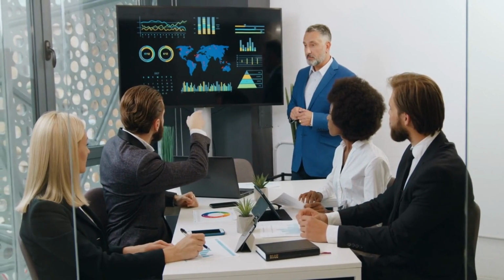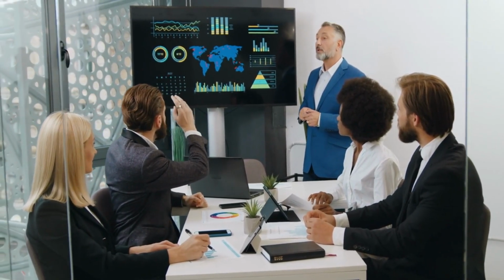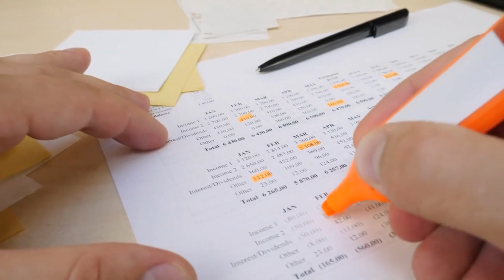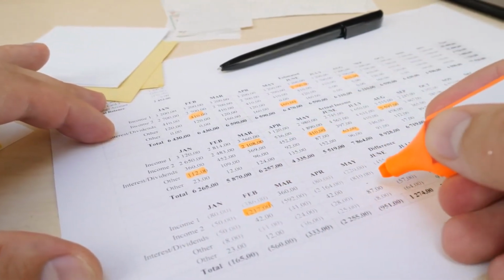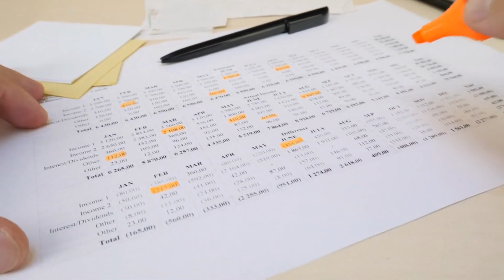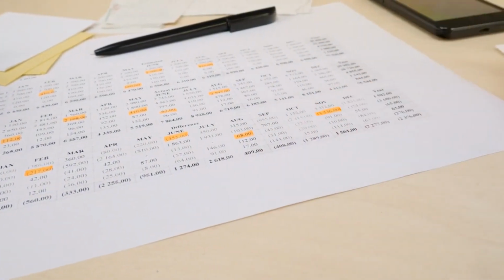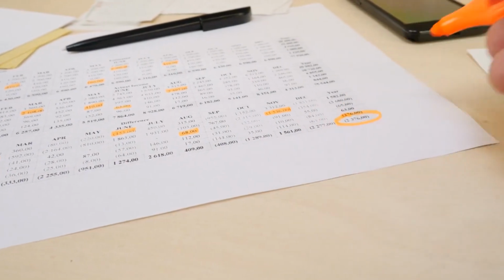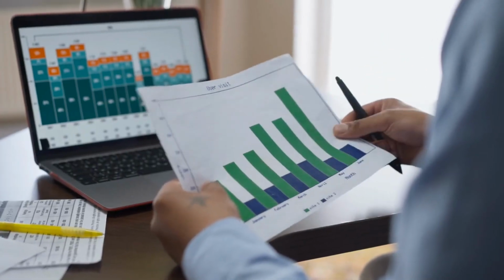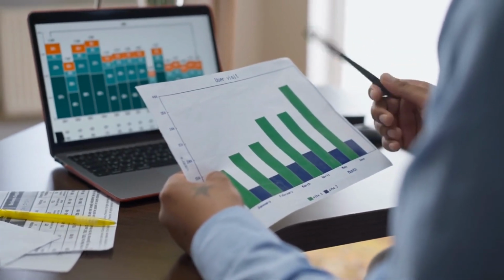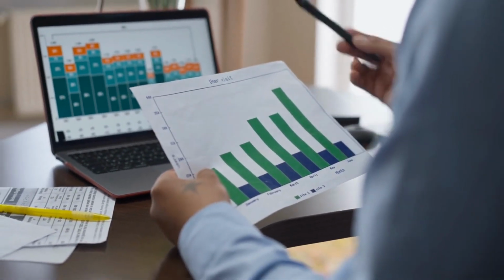So let's start. Fundamental analysis. This approach involves examining a company's financial statements, including its balance sheet, income statement, and cash flow statement. Analyze key financial ratios such as earnings per share (EPS), price to earnings (P/E) ratio, and return on equity (ROE) to assess the company's profitability, valuation, and overall financial health.